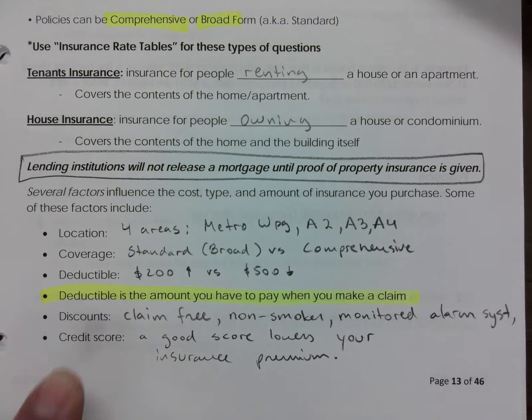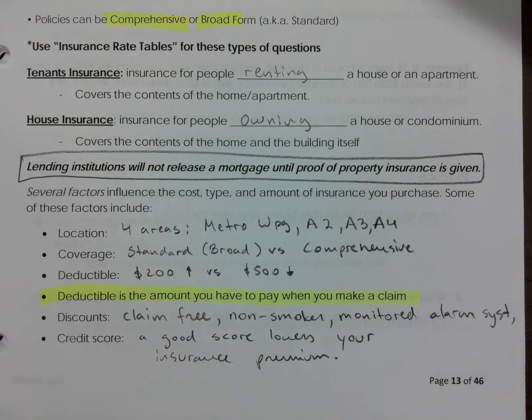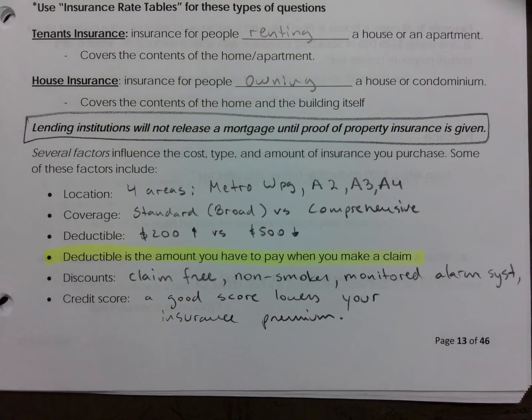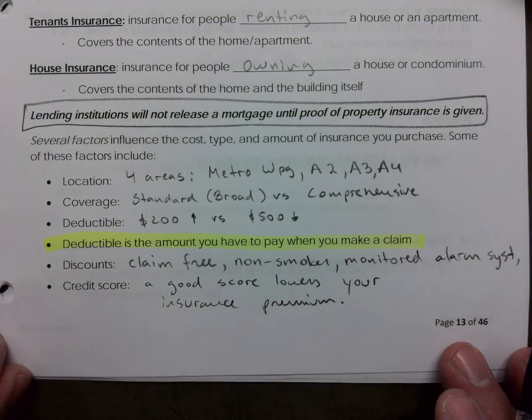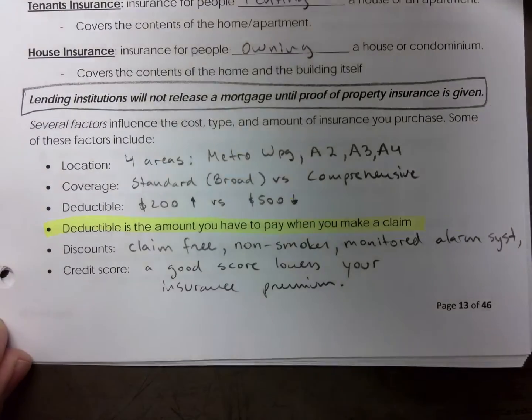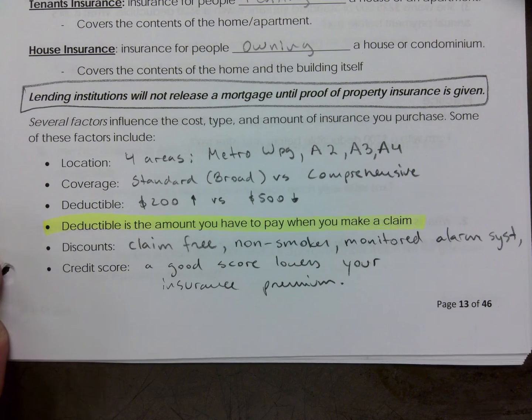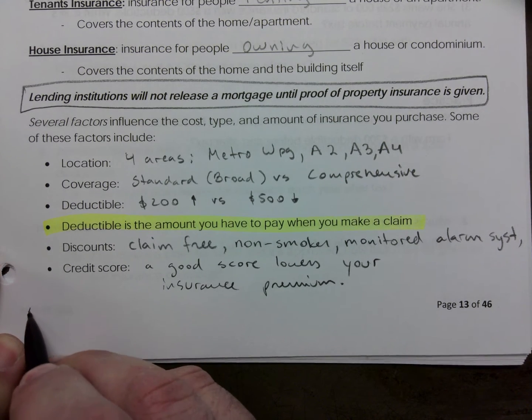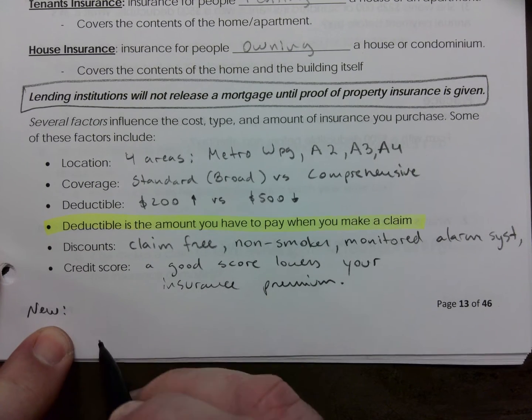Okay, a good credit score, this is fairly new, but a good credit score is also going to lower, it could be a discount for you because the insurance companies have noticed that there's a correlation between a good credit score and responsible homeowners, right? Because you take care of stuff, so less likely that you're going to make a claim. Okay, this is new. Okay, so write this down. Didn't make it into the book.